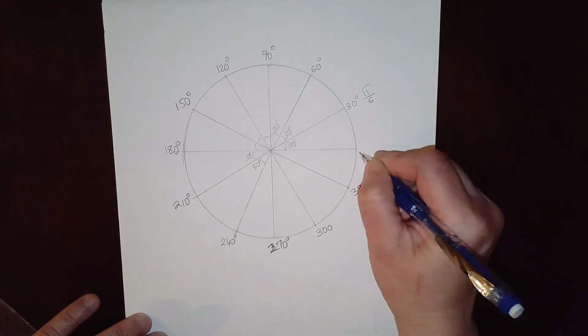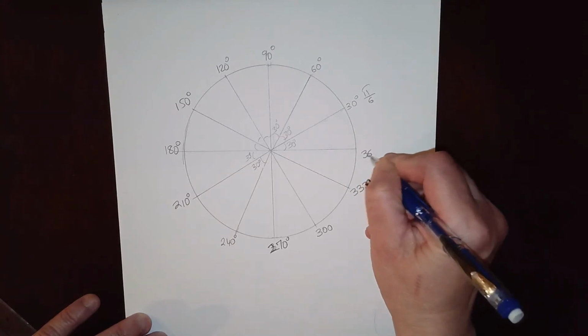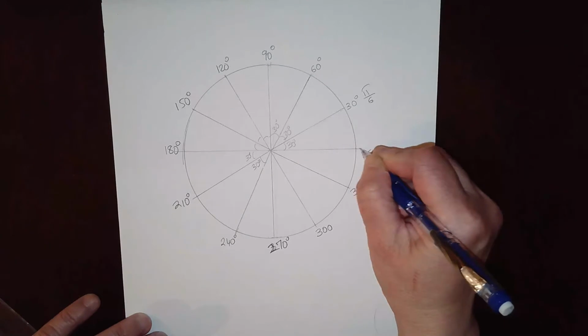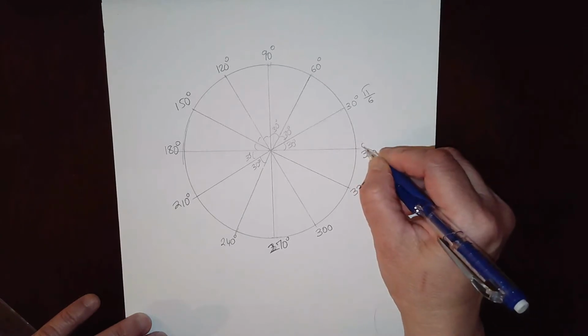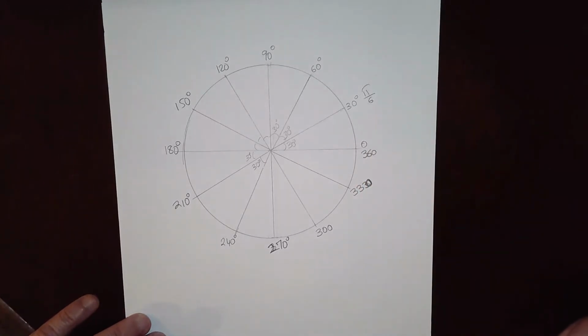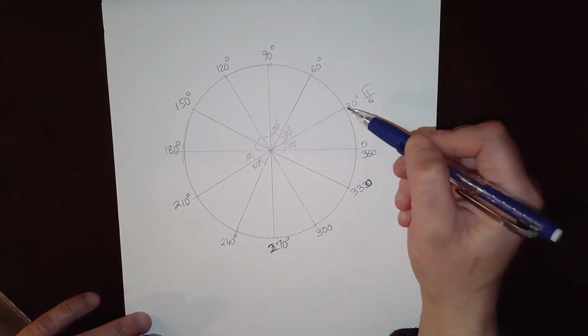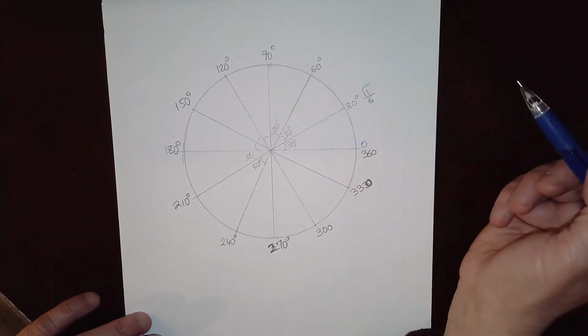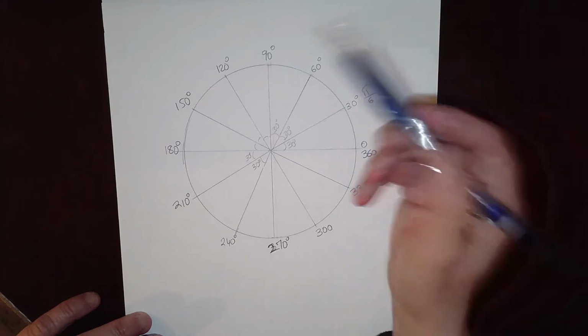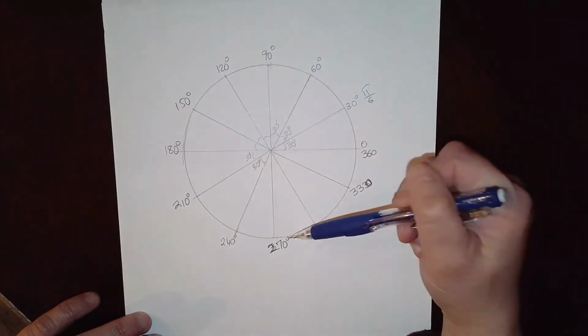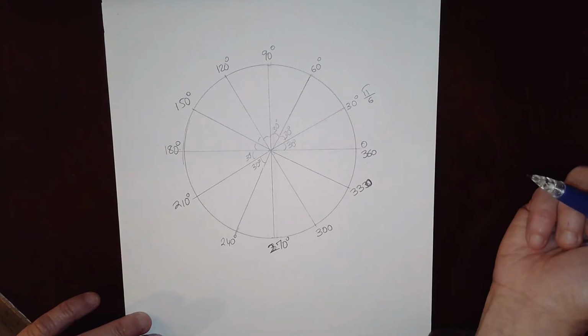And then here, it becomes 360. You get a full revolution. Here we started at 0. So we were able to go from one to the next by adding 30-degree angles. Some of them you already knew. These are 90 degrees, 180, 270, and 360.